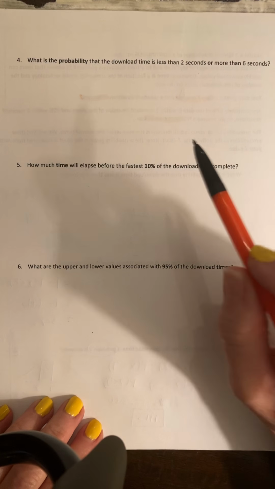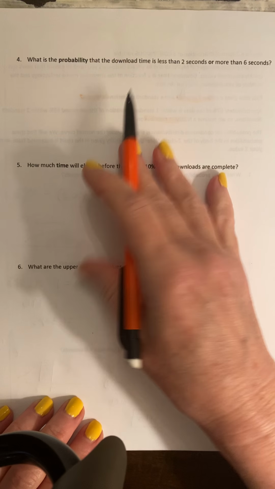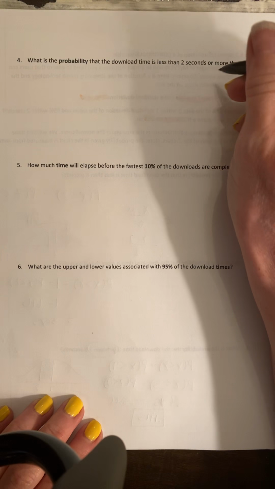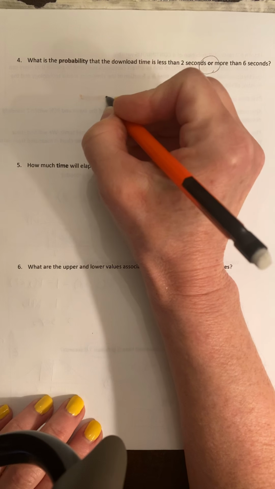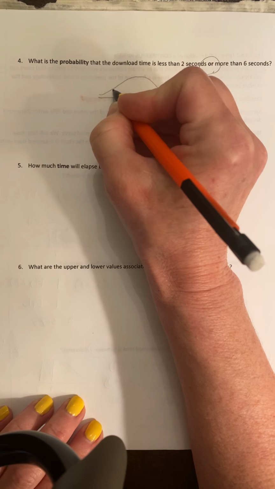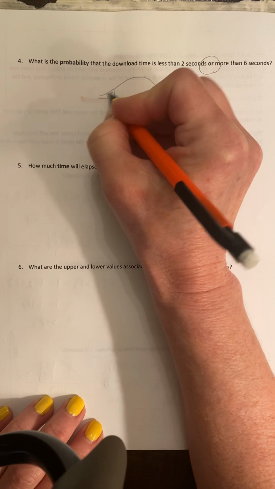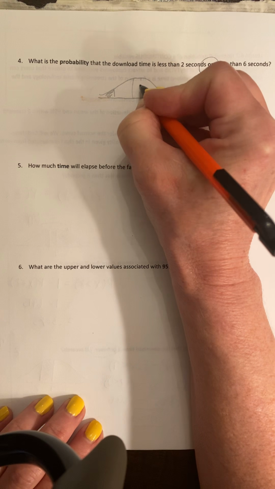This is lesson 6.2 continued, and we're still looking at the download time problem. And here's another one that's worded differently. We have the word "or." So we're looking at a probability that the download time is less than 2 or more than 6. Remember, that's 7 right there.